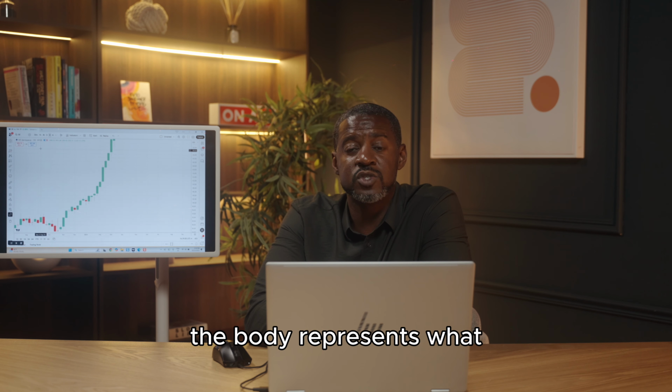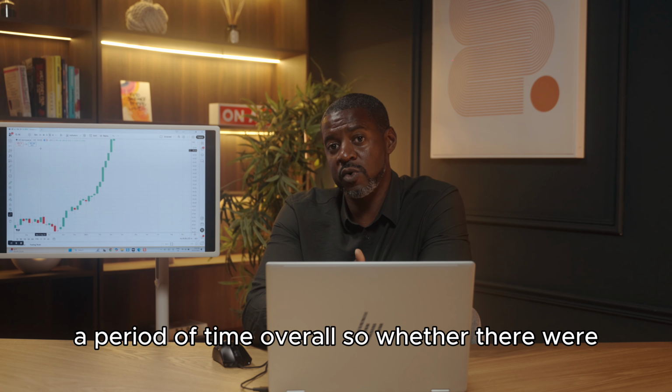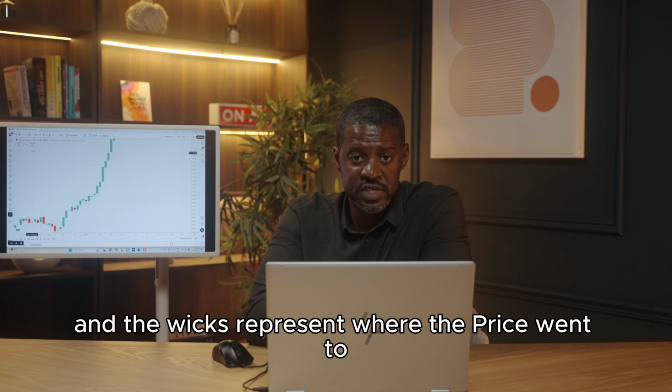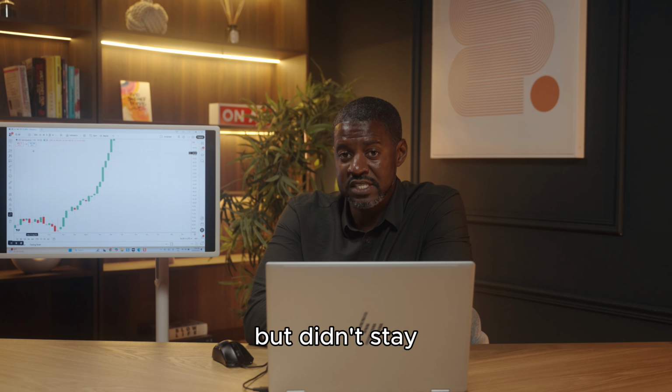That's the wick, and then you have the actual body. The body represents what the price did for a period of time overall, so whether there were price gains or there were price losses. And the wicks represent where the price went to but didn't stay.